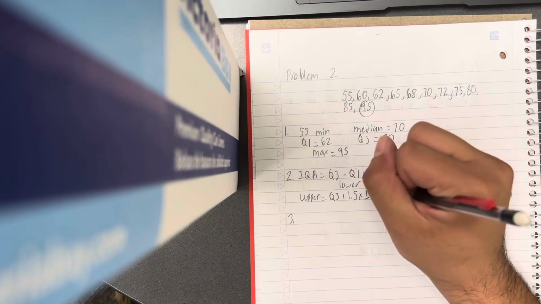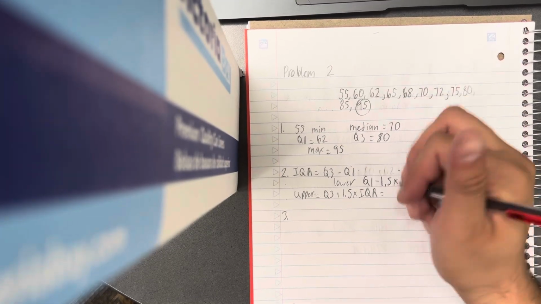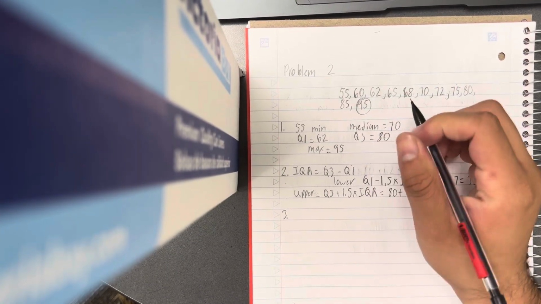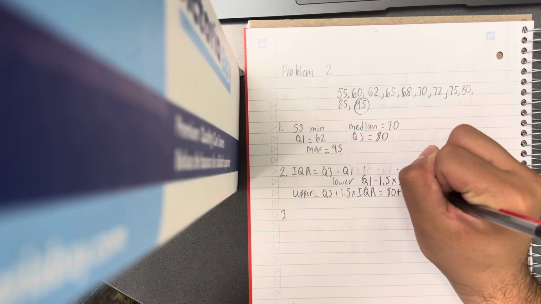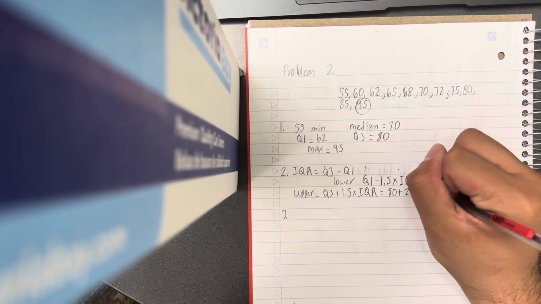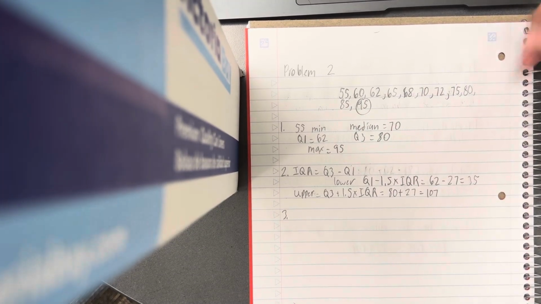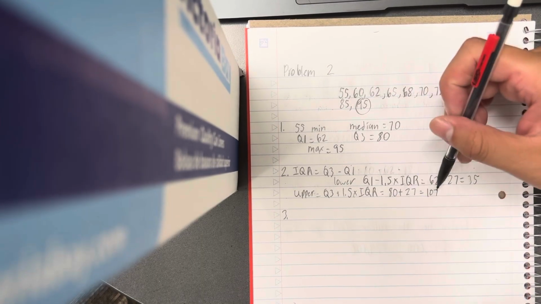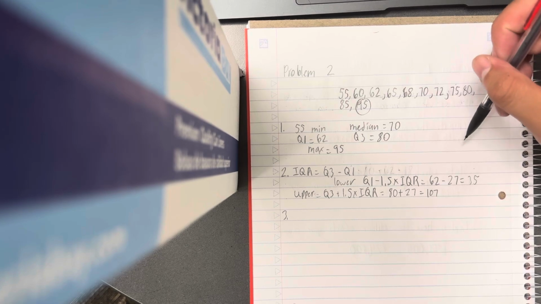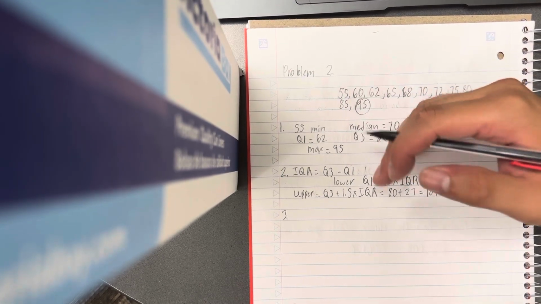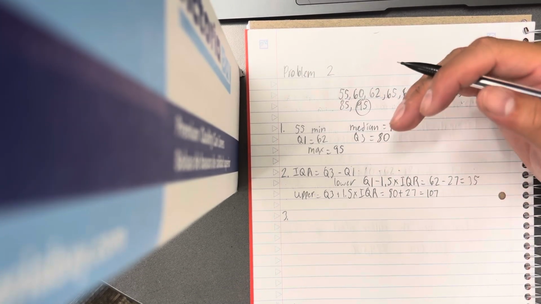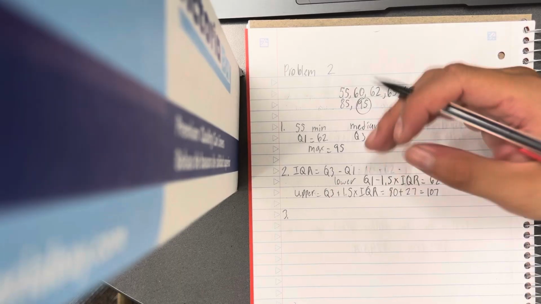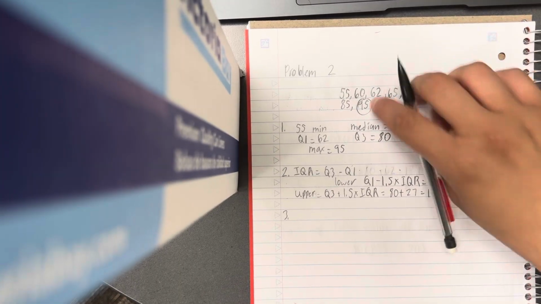Once this is filled, it would be 80 plus 27 equals 107. So any data less than 35 or greater than 107 would be an outlier. None of the values fall outside these bounds, meaning there are no suspected outliers.